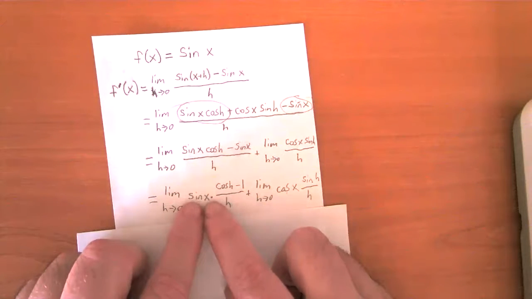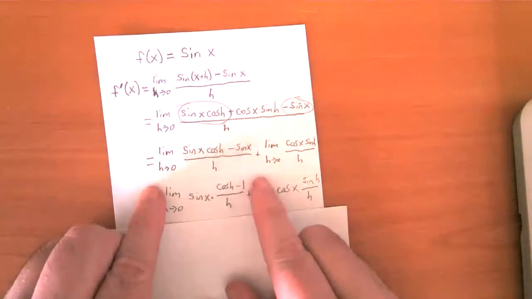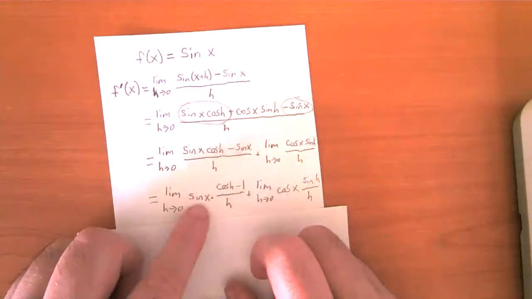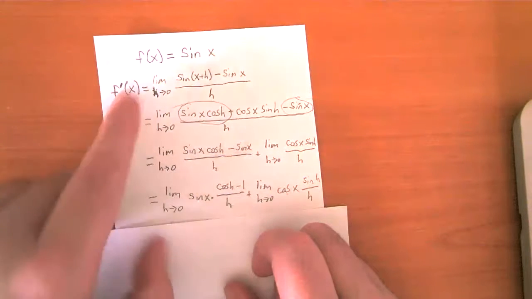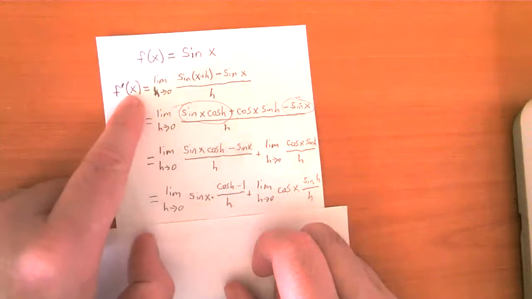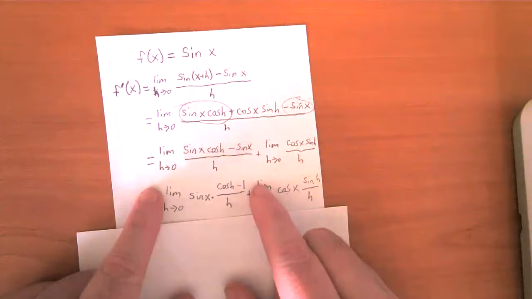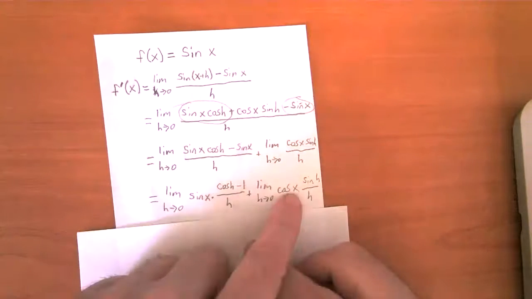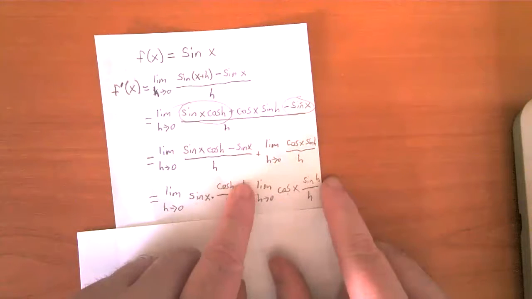So even though it's got a variable in it, within the context of this limit statement, sine x is a constant. I determined what x was way up here, and inside this limit expression, sine x isn't changing. Same thing is going on with the cosine x in this expression.